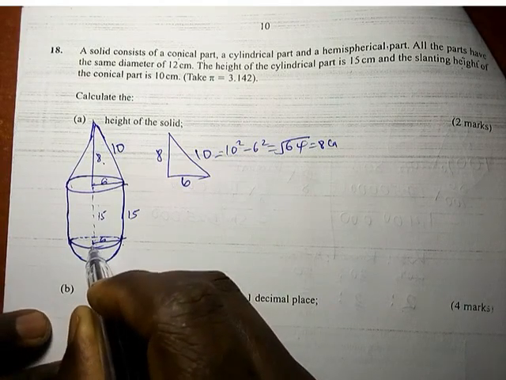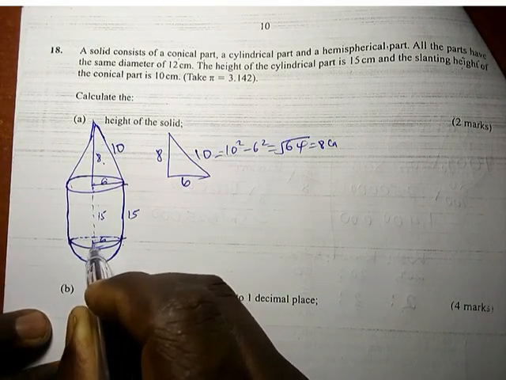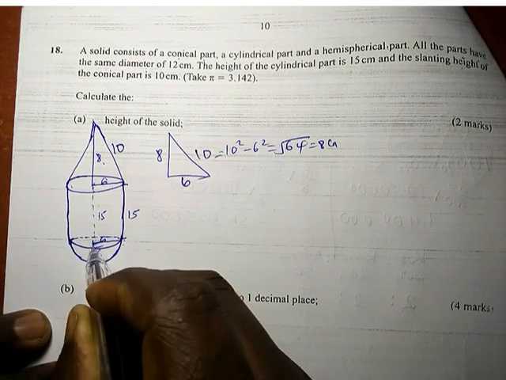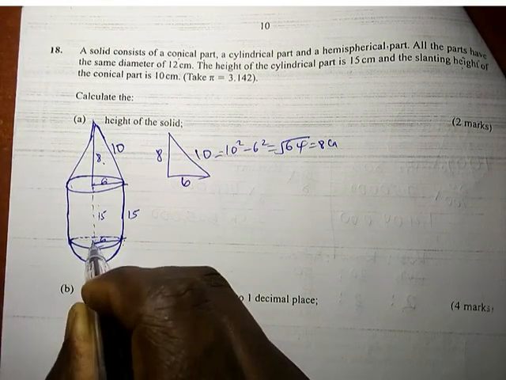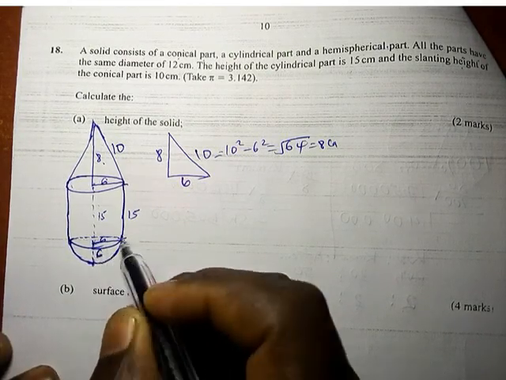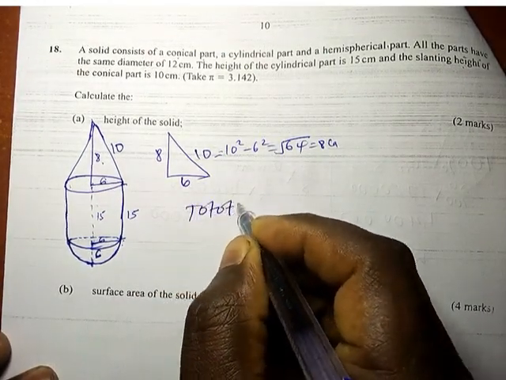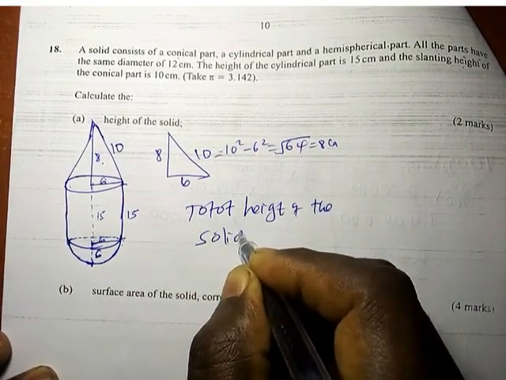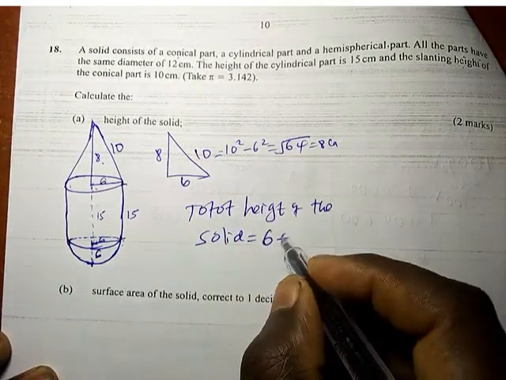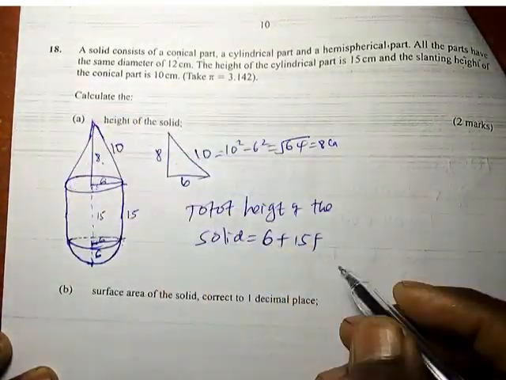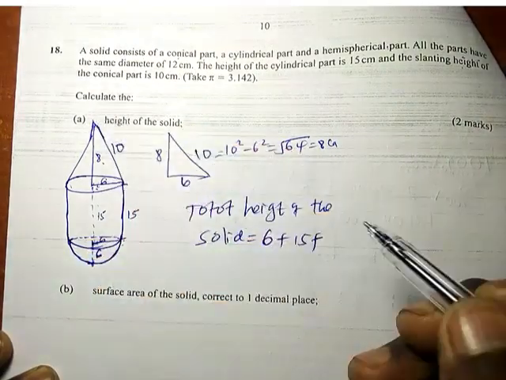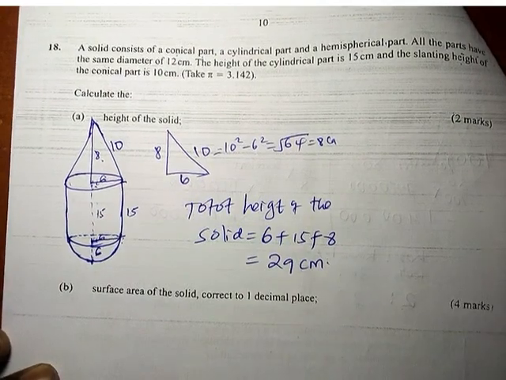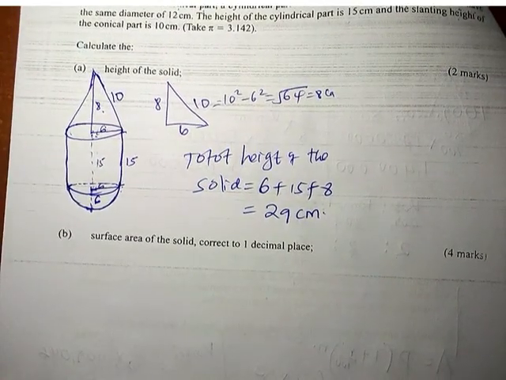Lakini hii ni hemisphere, so kutoka hapa mpaka hapa ni 6, kwa sababu kama kutoka hapa mpaka hapa ni 6, the diameter is 6, the radius is 6, so also from here up to here is going to be 6. Kwa hivyo hapa mpaka hapa ni 6. So the total height of the solid will be 6 plus 15 plus 8. 8 from here up to here, and that one will be 29 centimeters. So the height of the solid is 29.